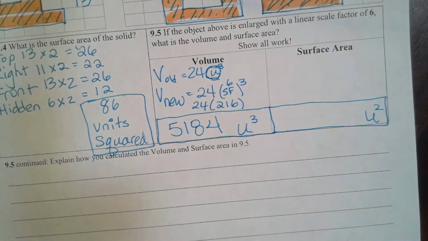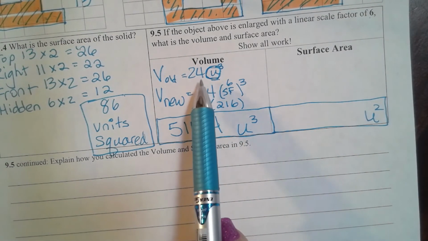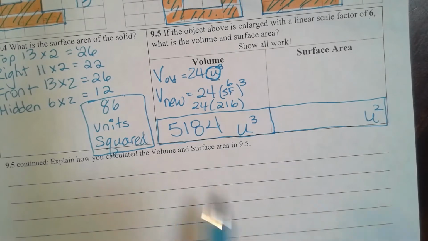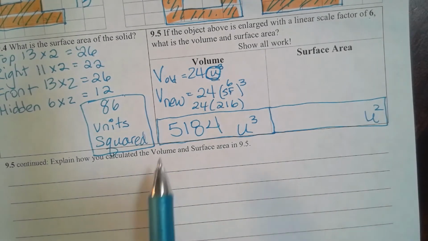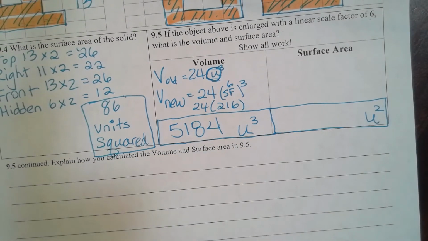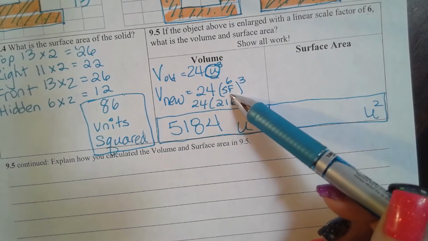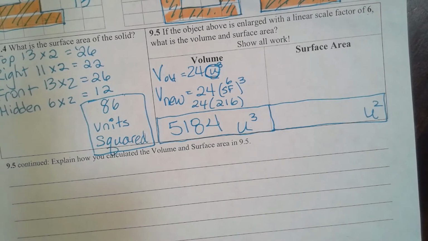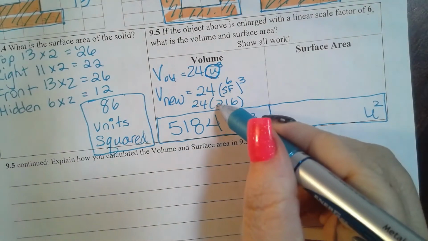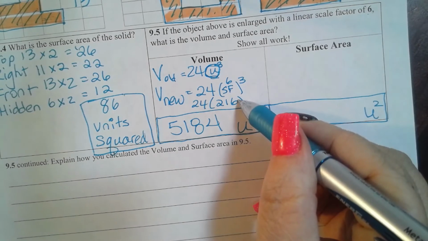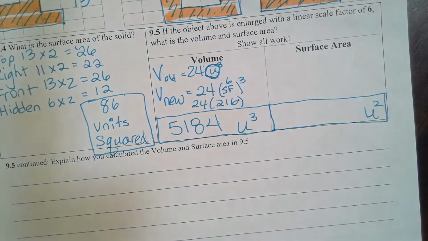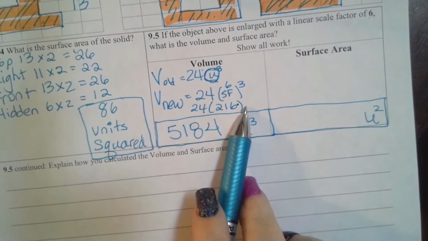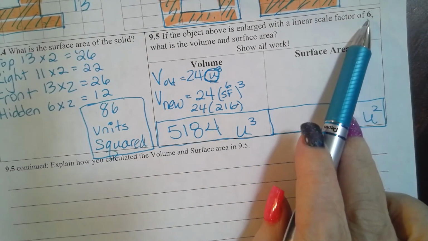So if it took me 24 actual physical blocks to build it, if I wanted to make it 6 times bigger, I would need more than 5,000 blocks just to build it. That's because I would need 216 blocks for every 1 block I had before, because my scale factor is 6.